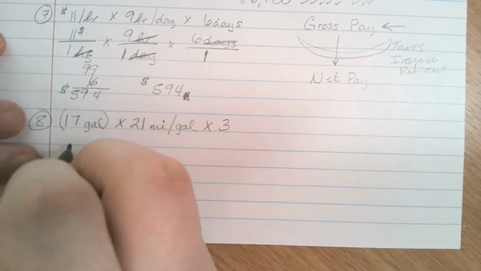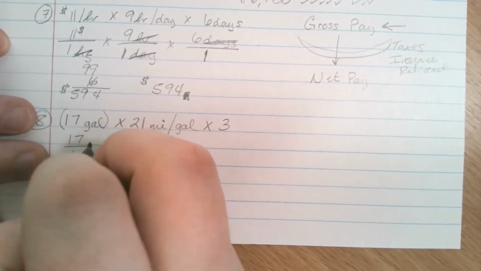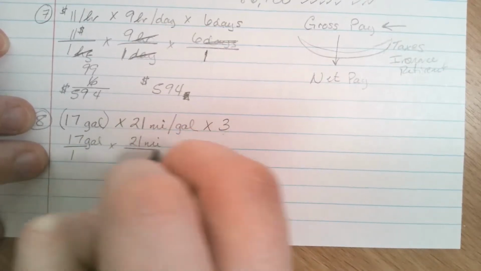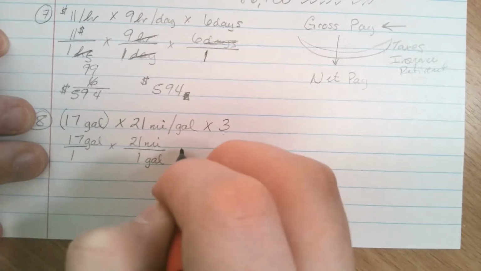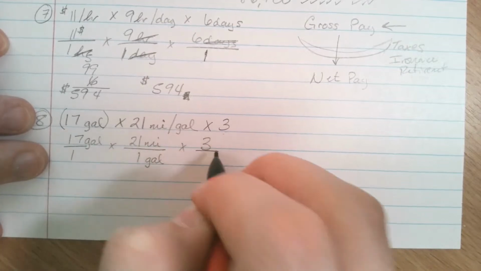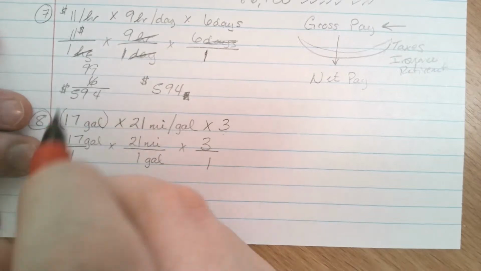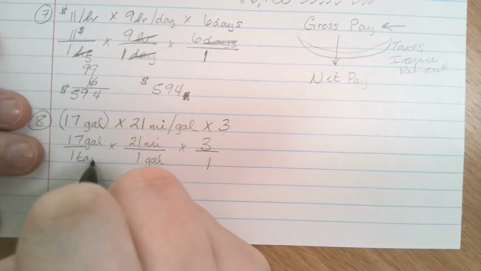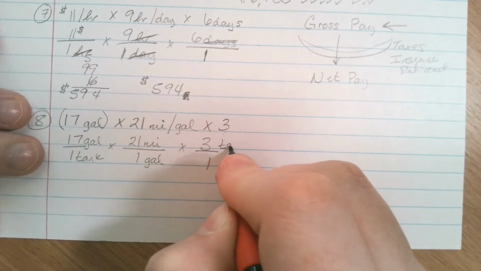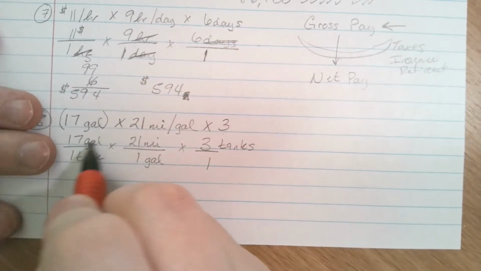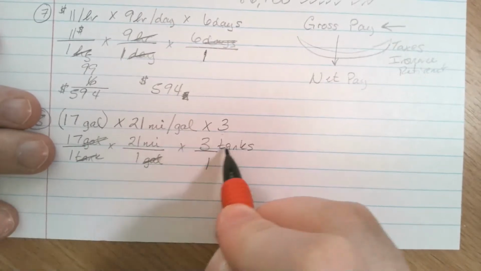So then we have 17 gallons times 21 miles per gallon times 3, because we have 3 tanks. Well, technically we can label this as 1 tank, and then we have 3 tanks. So the gallons will cancel, the tanks will cancel.